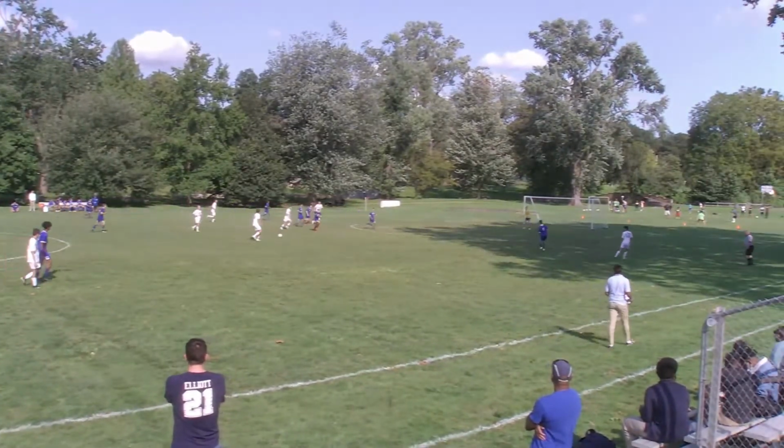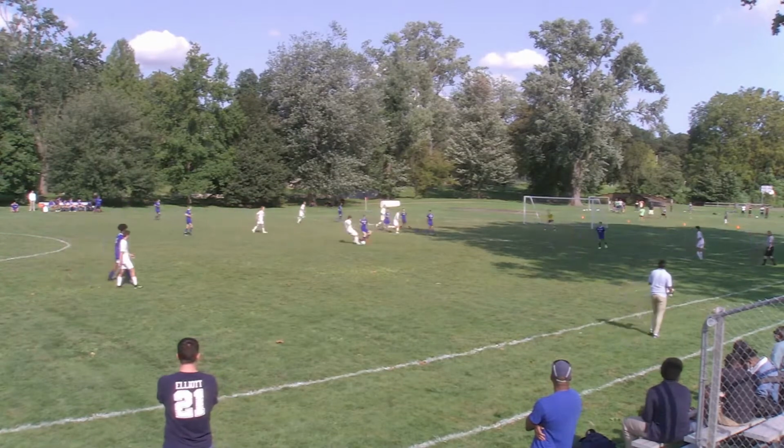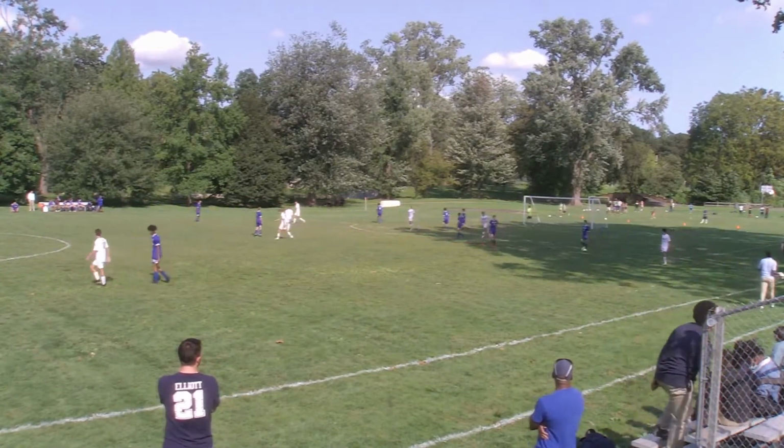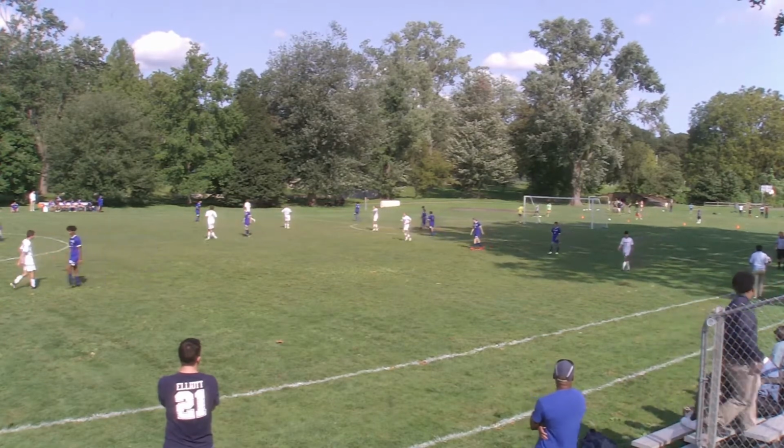Dock with the ball in the center, lays it off to the halfback, tees up and a shot over the net. Well up over from about 35 yards out.